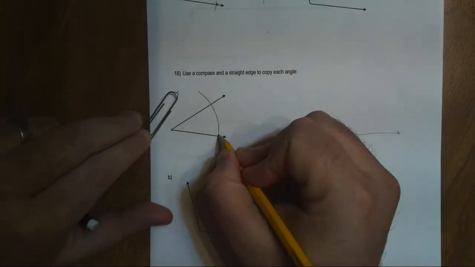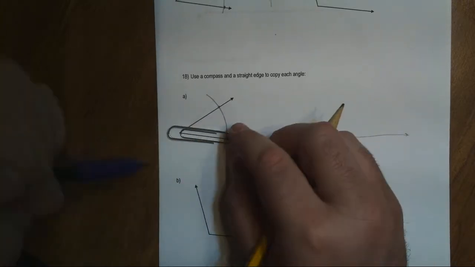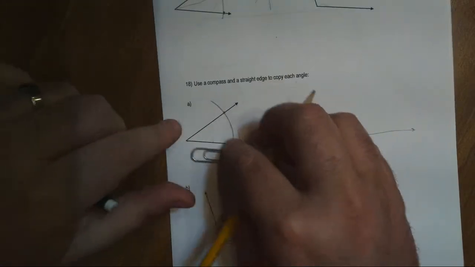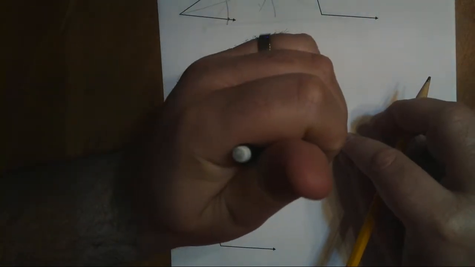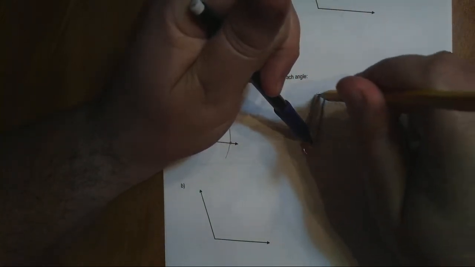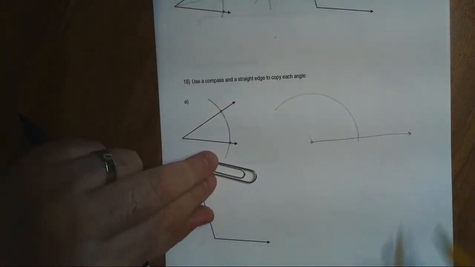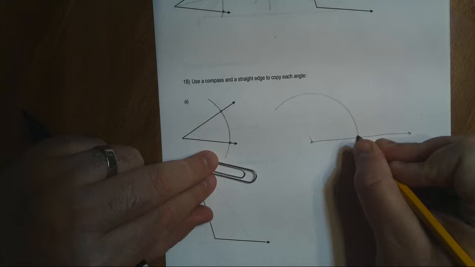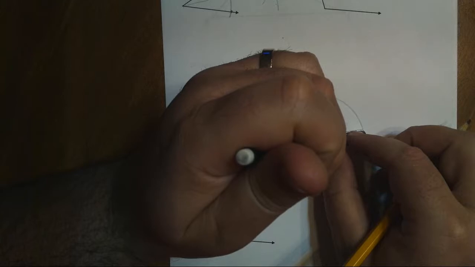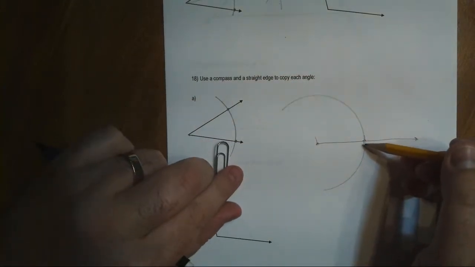Now I'm going to pay attention to this point right here and this point right here. I'm going to take the exact same radius that I used for this circle right here, and draw the same circle around this endpoint of the ray. So my sharp point is right here, and I'm drawing the same circle around here. Now I want to pay attention to the point where this circle intersects the ray, which is right there. Just so we're certain, I'm going to bring this down so you can see right here is where this is hitting.